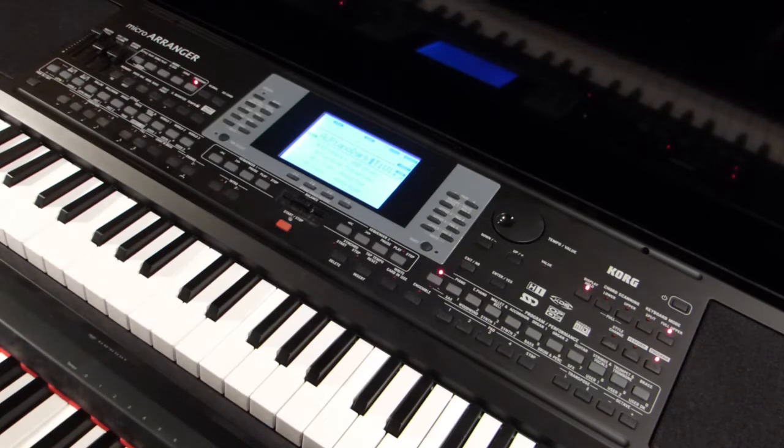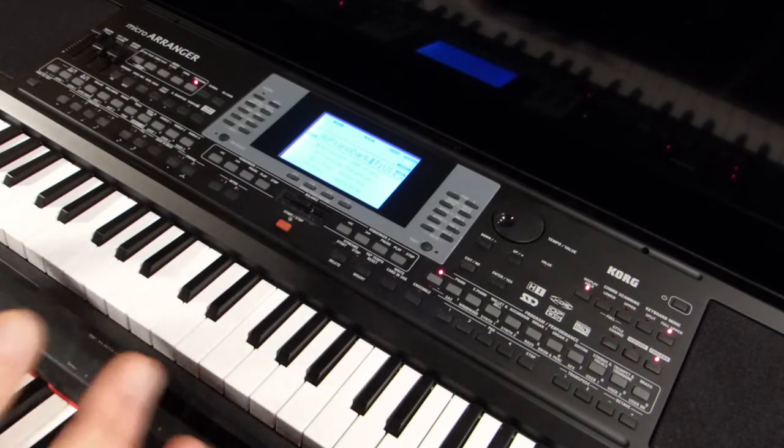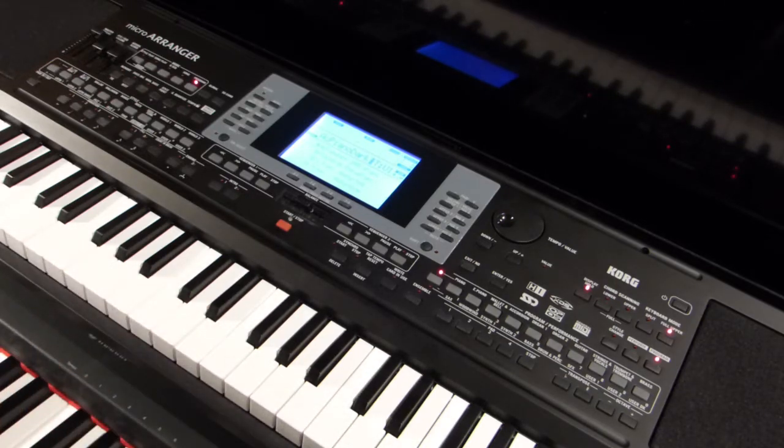People are confused about why this doesn't work this way, why this doesn't work. And it's because there's a couple of buttons on here that are very important, and the rest of them are kind of self-explanatory.